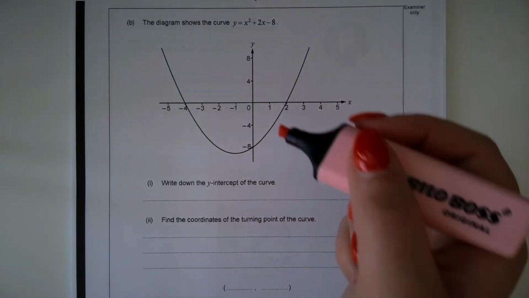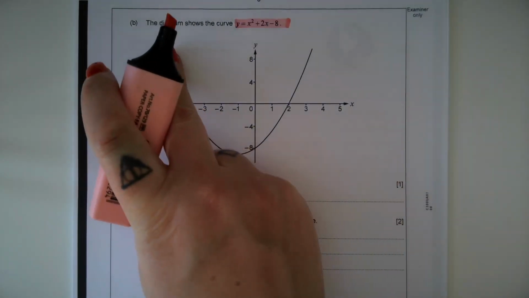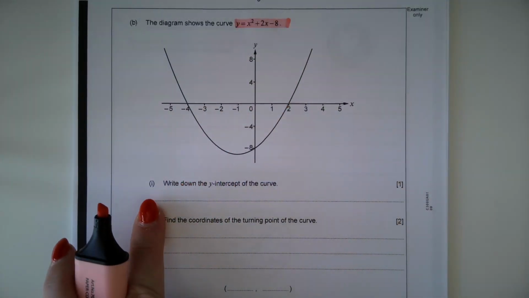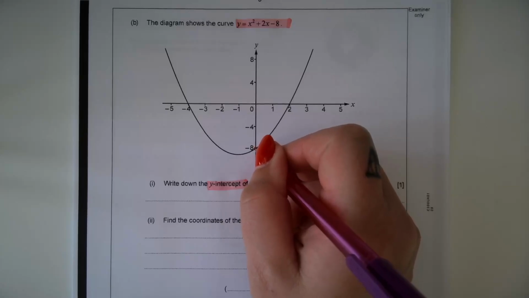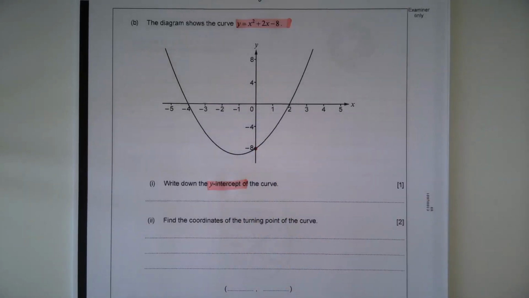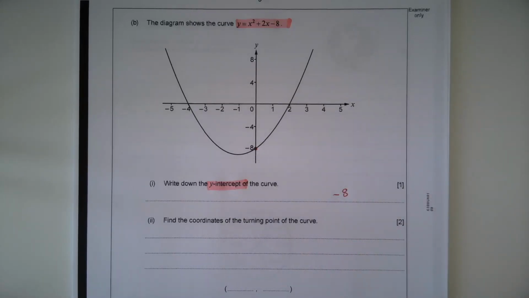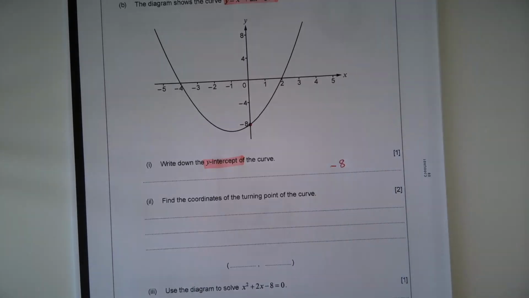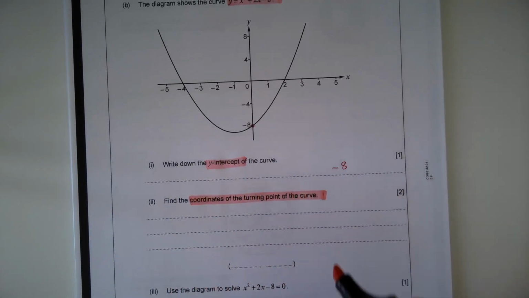7b. The diagram shows the curve y equals x squared, add 2x, subtract 8. So that's this curve here. Part 1, write down the y-intercept of the curve. So the y-intercept is where a graph crosses the y-axis, so where it intercepts the y-axis. So we can see clearly that the curve intercepts the y-axis here at -8, so we're going to write -8 there as our y-intercept.